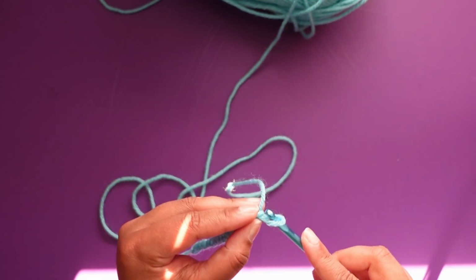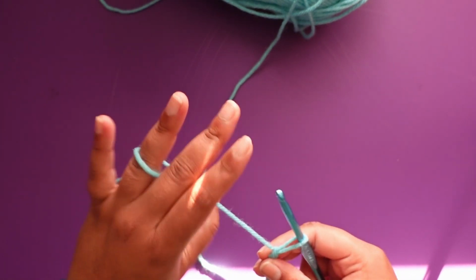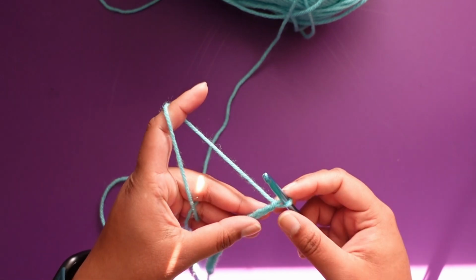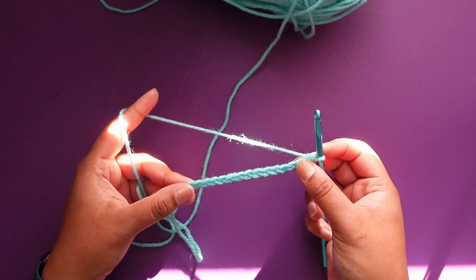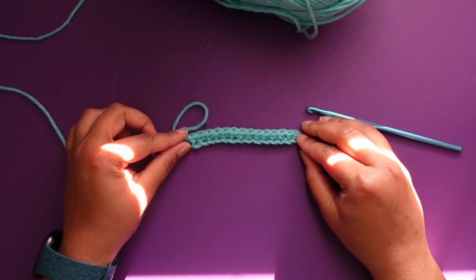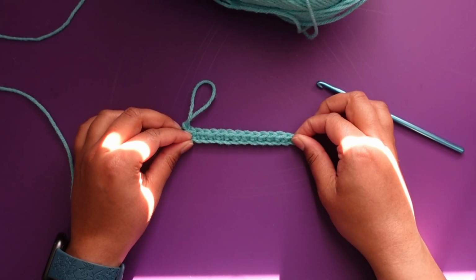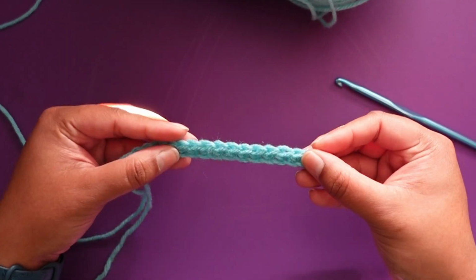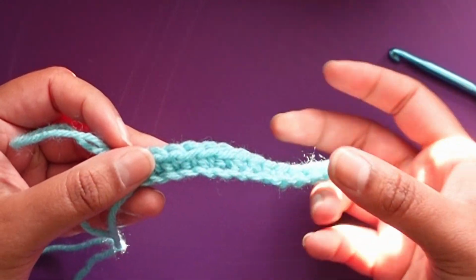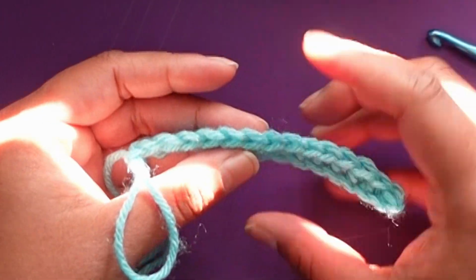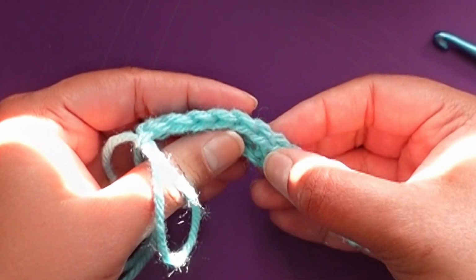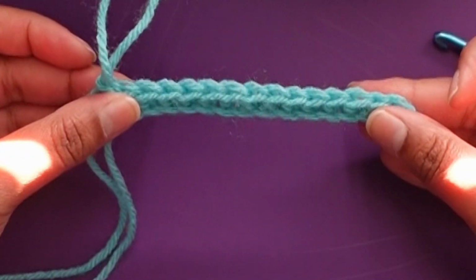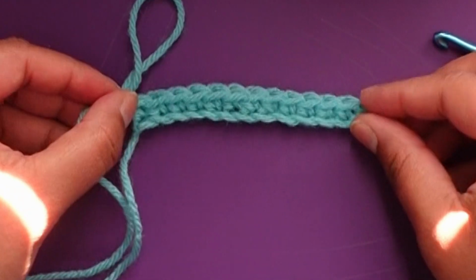So let's get our hook back into our foundation chain. And I'm going to show you what a single crochet stitch is going to look like once I make them. This is what a single crochet looks like. And this is what our stitches look like. If you look closely, you'll see the top of these stitches have little V shapes. That is what we call a stitch.